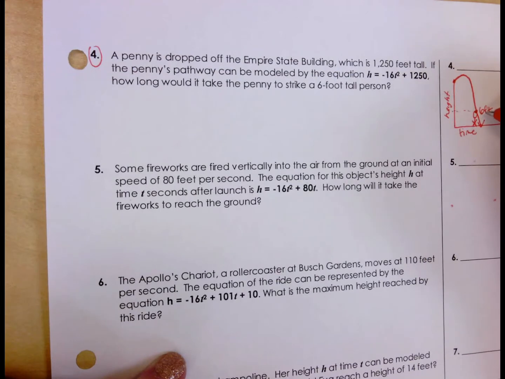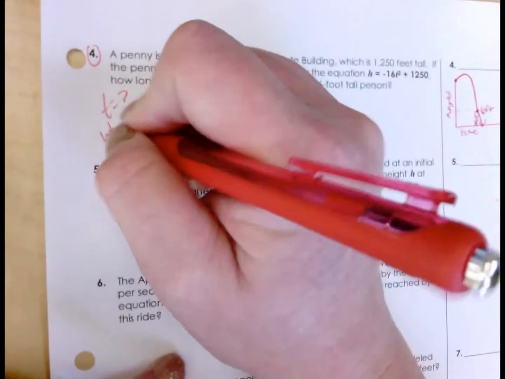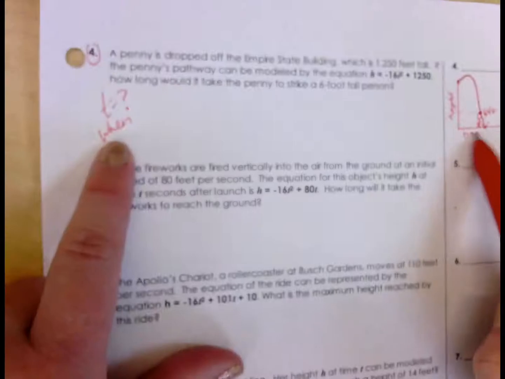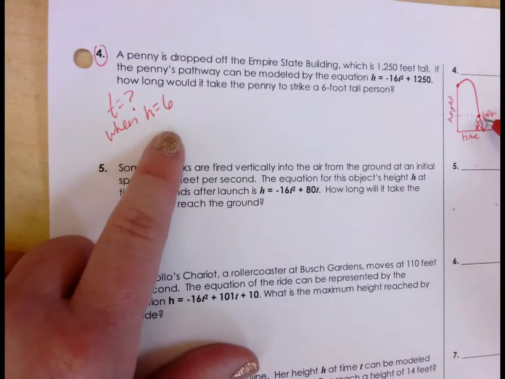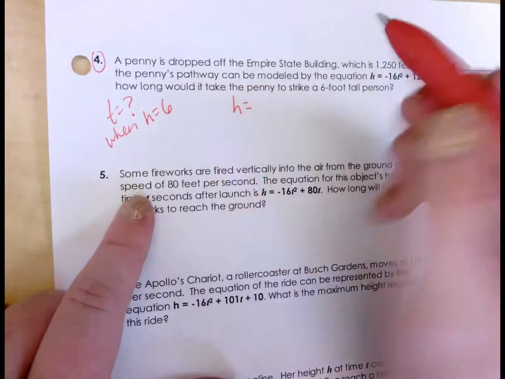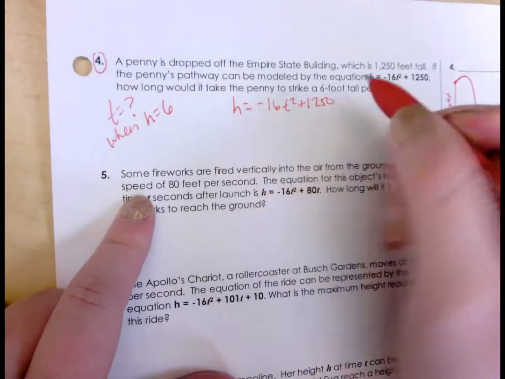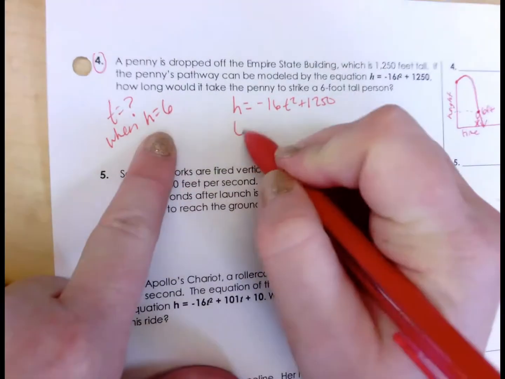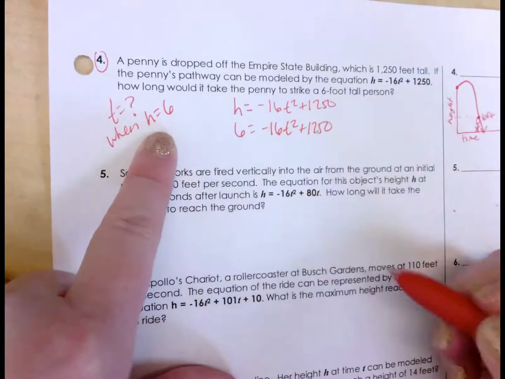Okay, and so we are looking for what is the time when h is equal to 6, or 6 feet high. So what we're going to do is take this equation, h equals negative 16t squared plus 1250, and we're going to plug in 6 for the value of h, and we're going to solve.